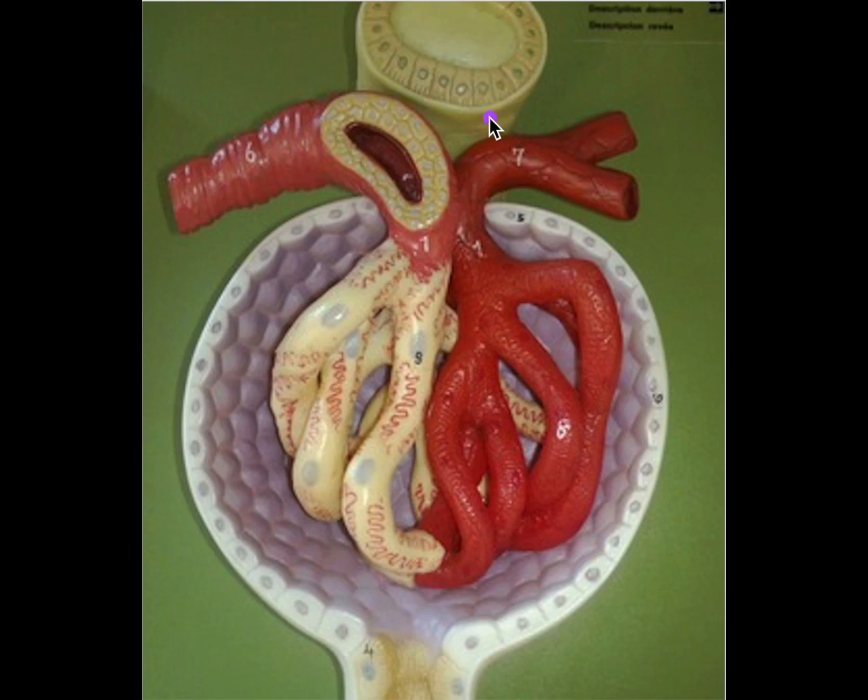So there's macula densa cells, and these communicate together, which are the long cascade of events, but that's the juxtaglomerular apparatus. So this here is the beginning of the proximal convoluted tubule.